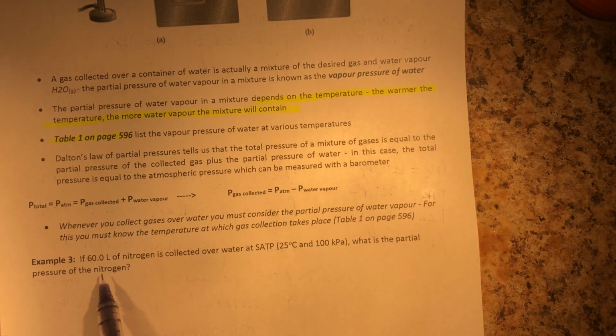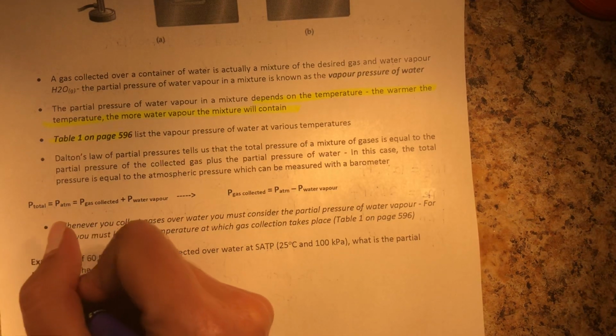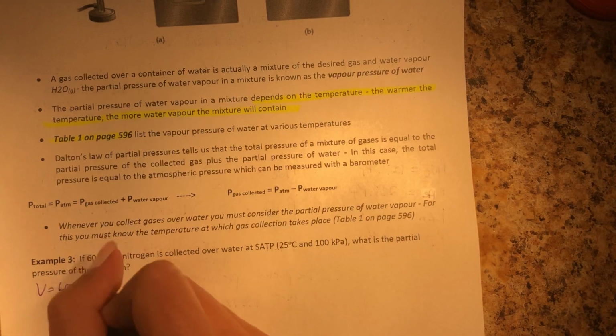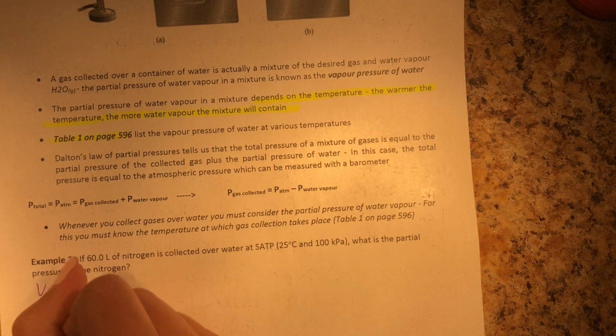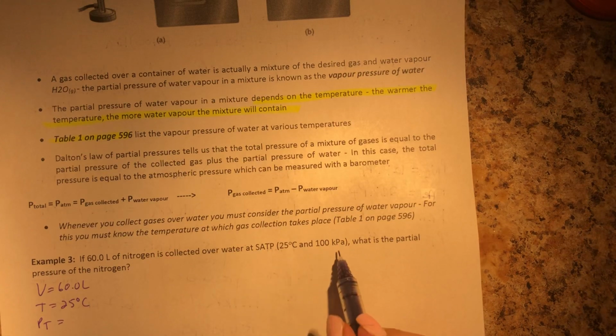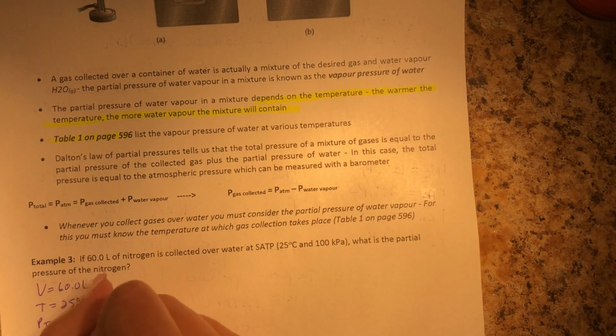We've got to write down our givens. Our volume is equal to 60 liters. Our temperature is 25 degrees. And our total pressure is 100 kPa. We want to find the partial pressure of nitrogen.